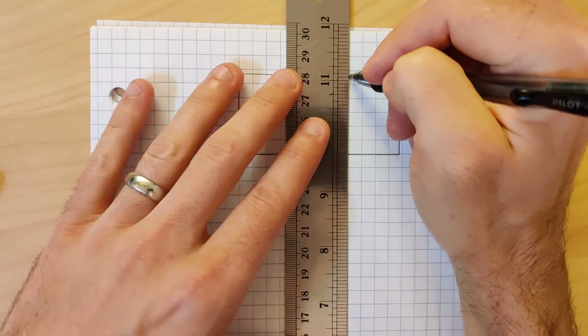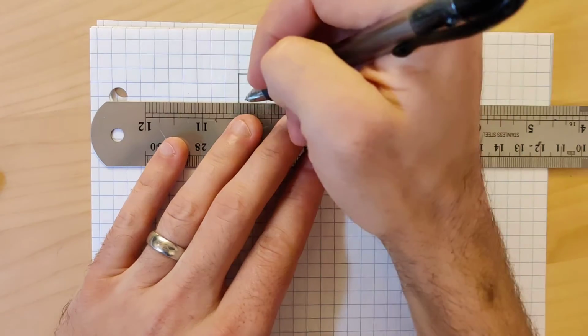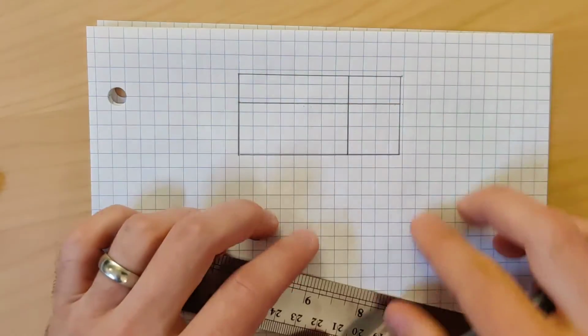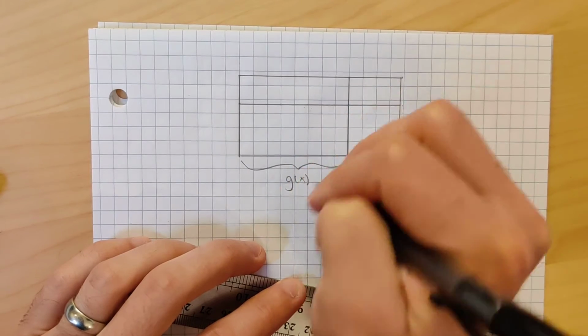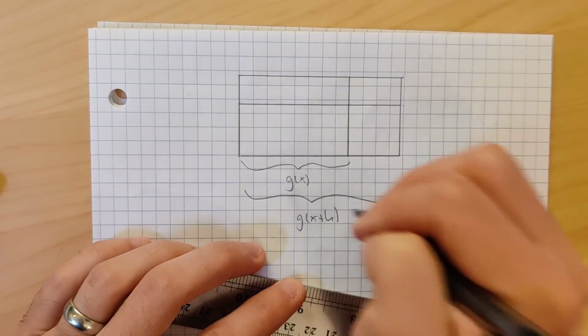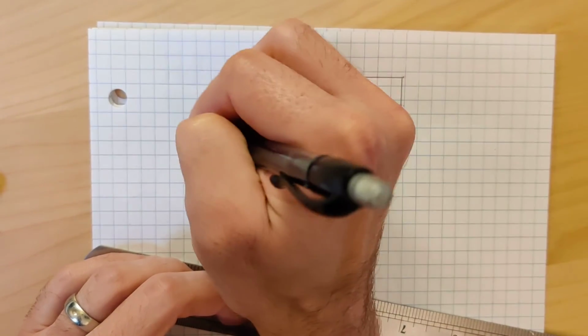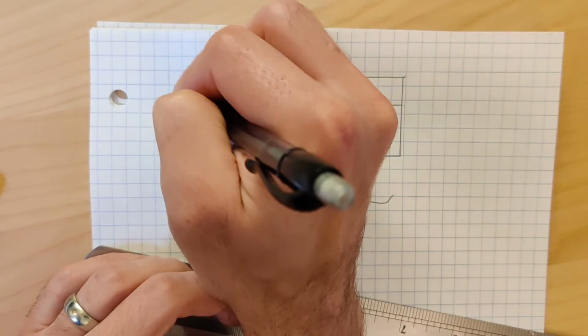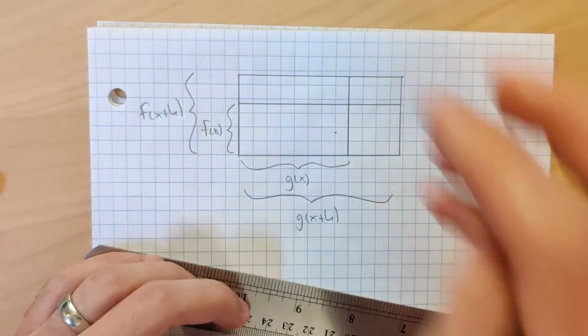Okay, so let's just do one here maybe, and another one, I don't know, here. Suppose that this guy is g of x, and then maybe as x gets a little bit bigger by h, g also gets a little bit bigger. Here, f of x, and then again, as x gets a little bit bigger by h, let's suppose that f also gets a little bit bigger.